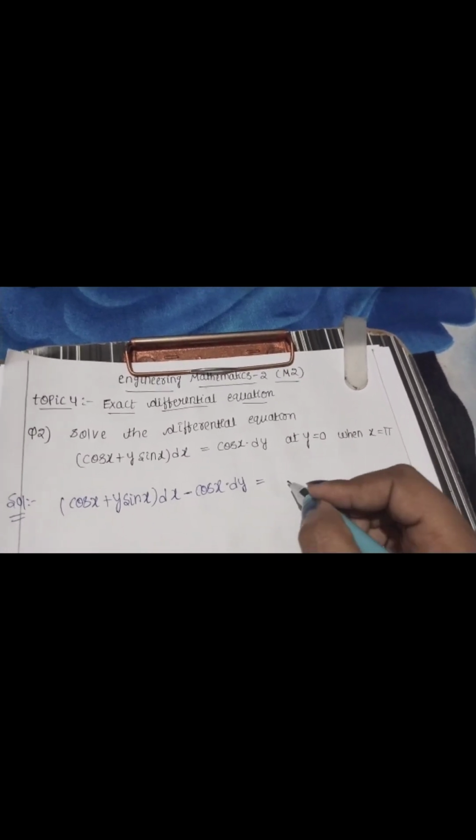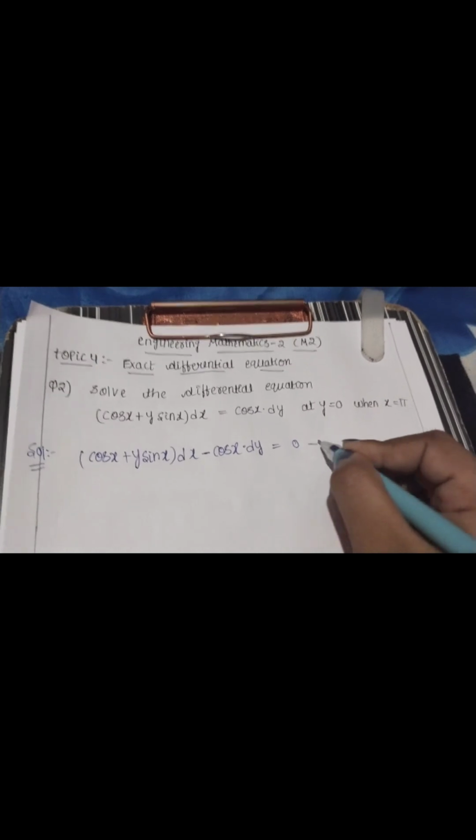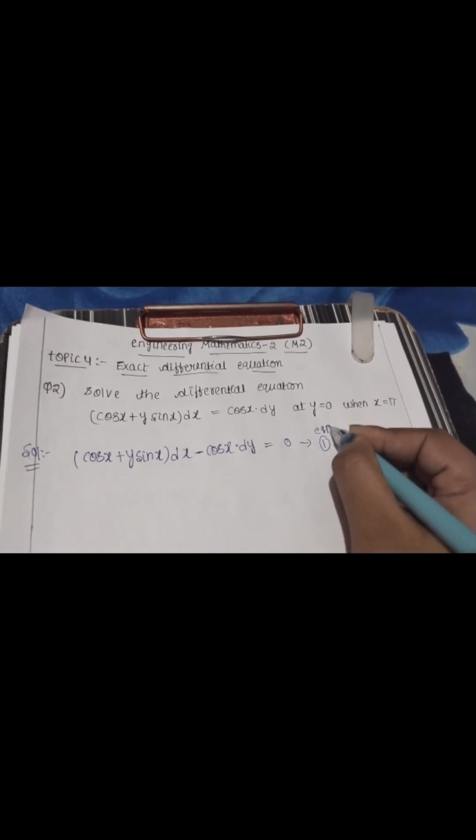Now let's rewrite the equation again for your clarity. That is cos x plus y sin x dx minus, when this one comes to this side we automatically put minus, as it is plus here, is equal to 0. So now the thing is, let us consider this as equation 1.